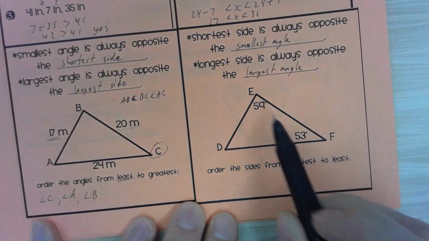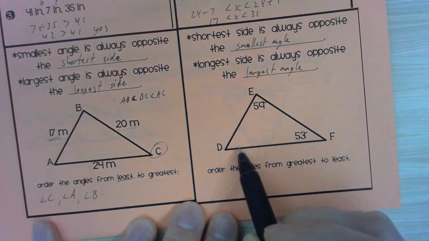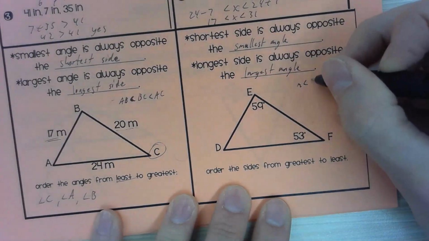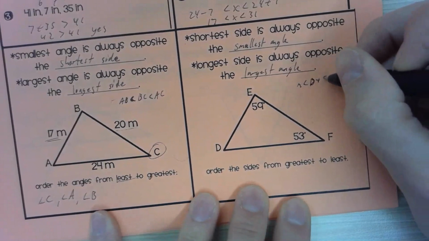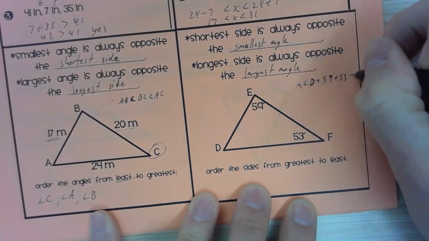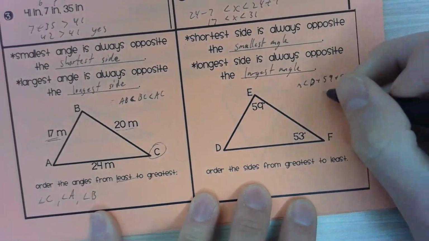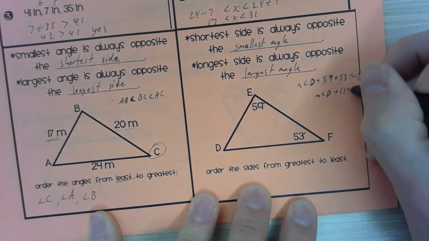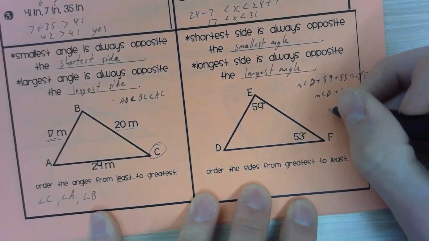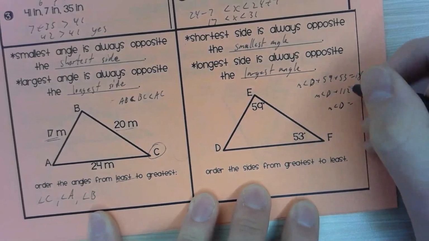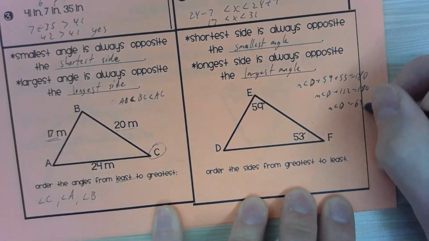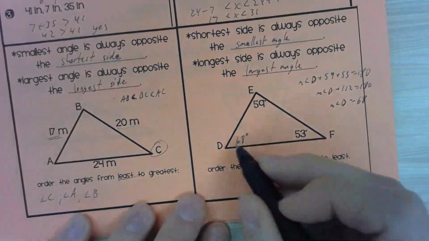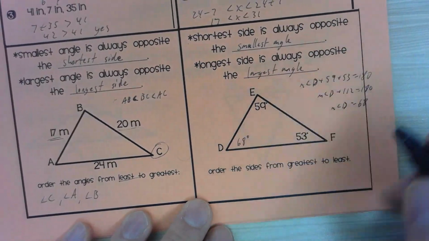Now in this case, we only know two of the angles, but we can use the triangle sum theorem to find the third one. So we can find the measure of angle D by adding together the 59 and the 53, and then subtracting those from 180. So the measure of angle D plus 112 equals 180. So the measure of angle D is, we can subtract to get 68. So angle D is our biggest angle. So it's going to be across from our biggest side, EF.